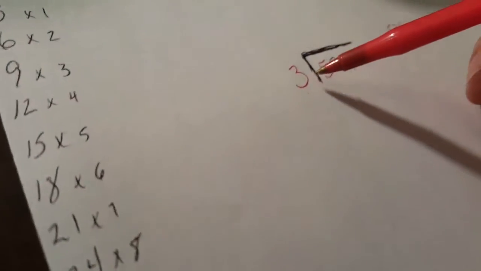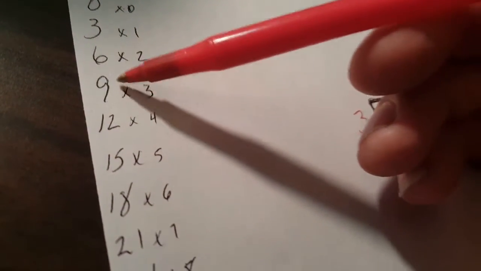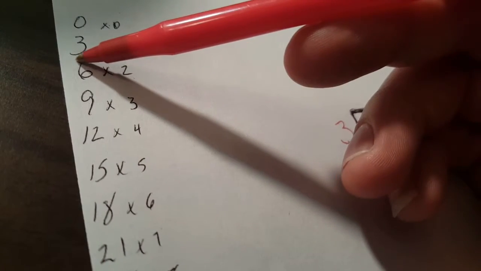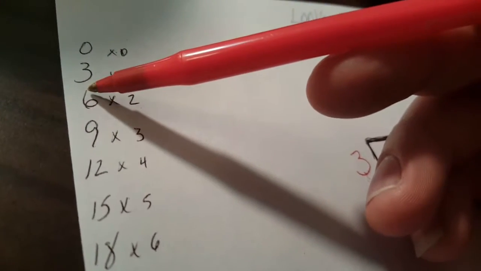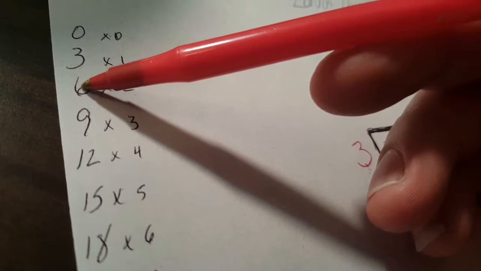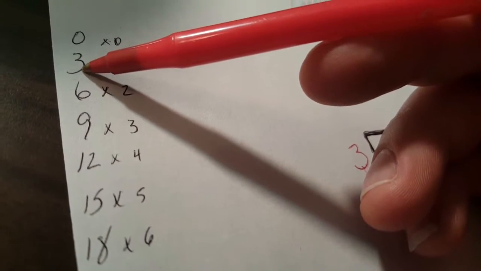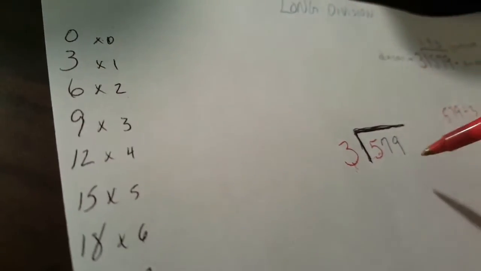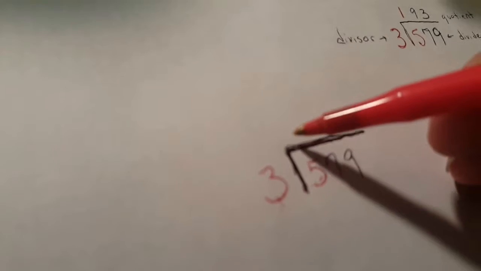So, first question I'm asking myself is, how many times does 3 go into 5? I'm going to look at my factors. I'm going to try to find where 5 would go. 5 would go in between the 3 and the 6 here. Now, I don't pick the number bigger than the 5. I choose the number that's just before it. So that number is 3. And 3 goes into 5 one time. I'm going to go ahead and put my 1 above that 5.